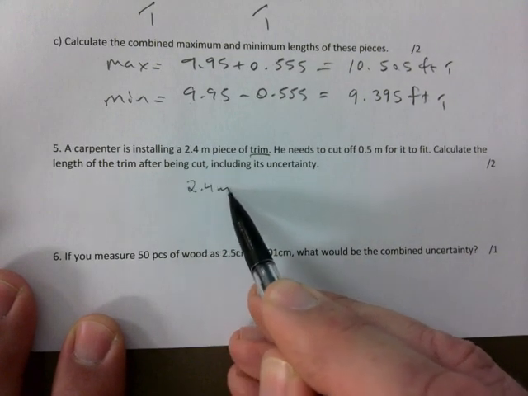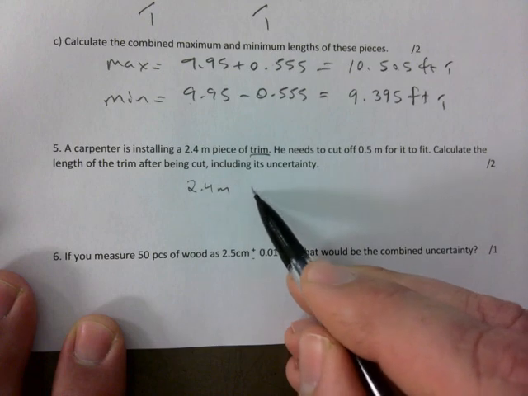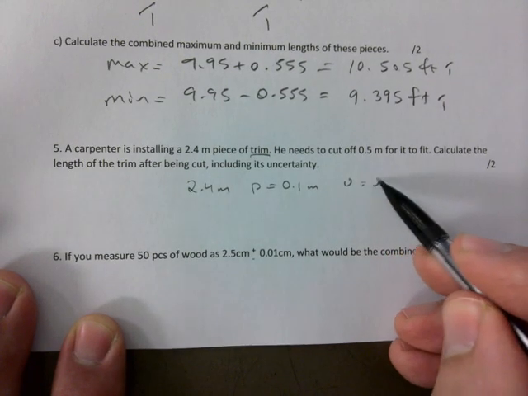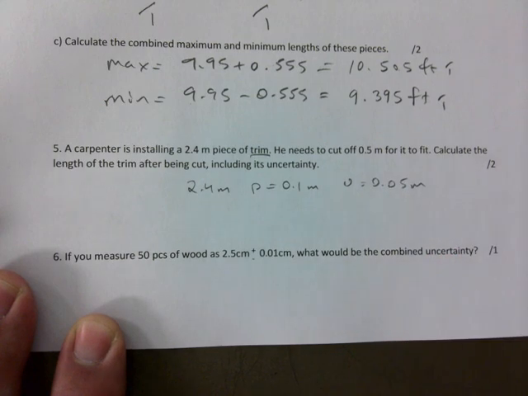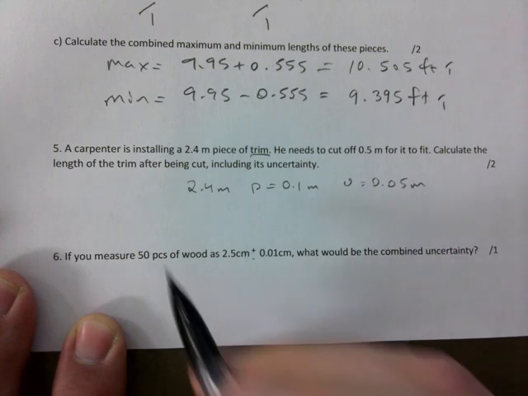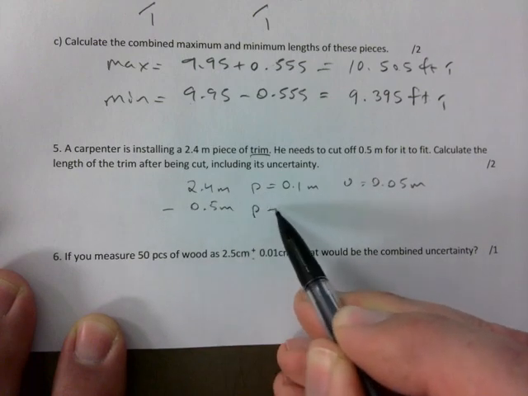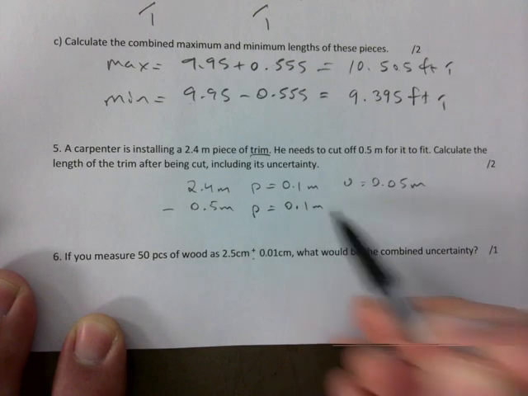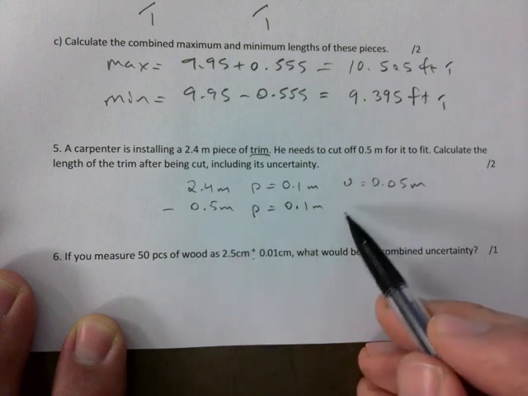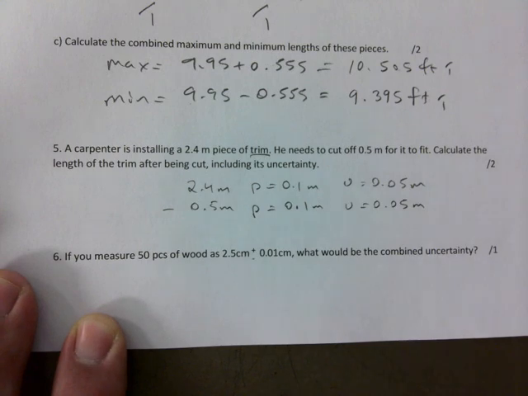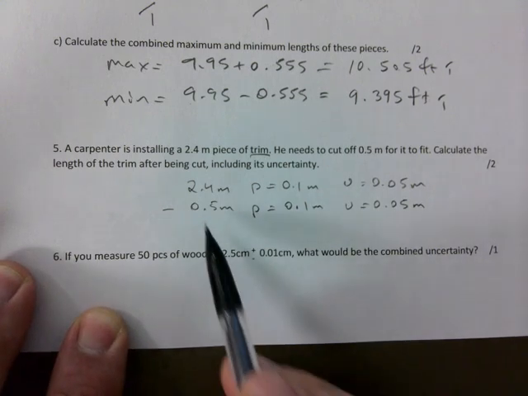So 2.4 meters for the piece of trim. I will quickly mention my precision and the uncertainty. For some of you, this is like, yeah, I get it. 0.5 is what you're cutting off. And that's your uncertainty because it has 1 decimal. And this is my uncertainty, that's my precision. They both have the same precision and uncertainty.